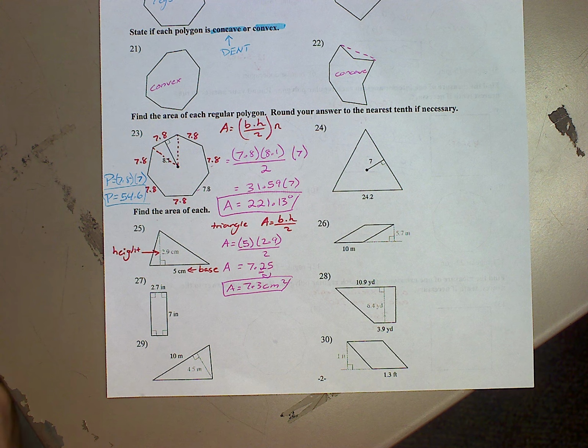Start doing them. Alright, start getting them down. So I think I missed it in number 23 because they didn't give me any units. Yeah, I thought I lost that habit.